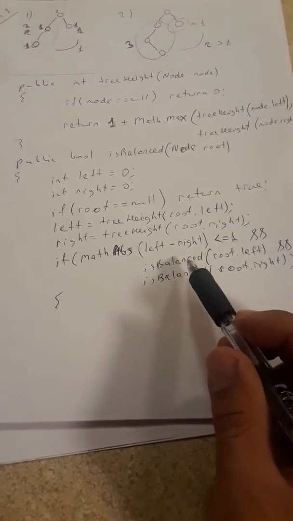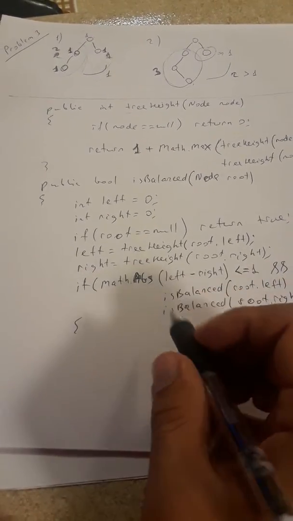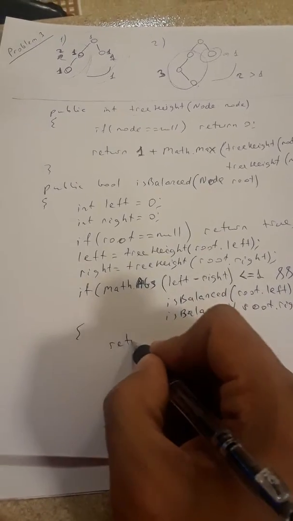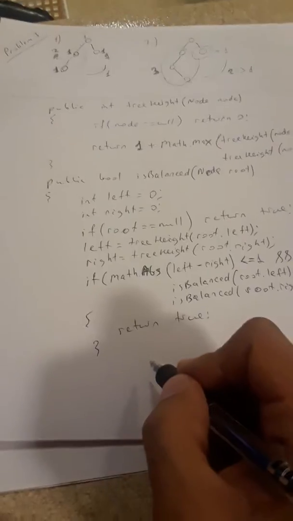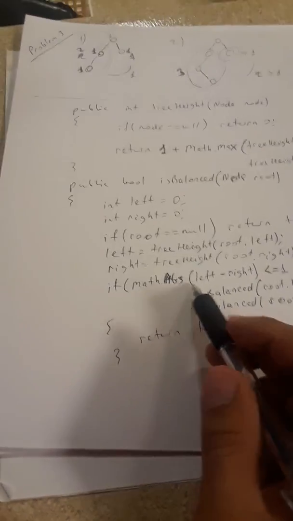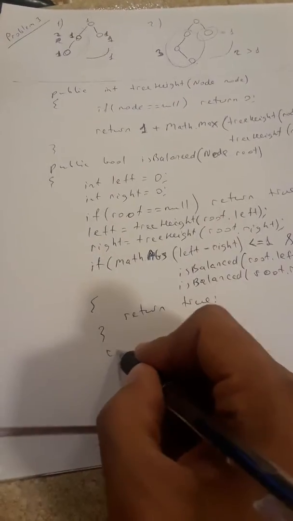And if all the results return true for this definition, at the end we'll just return true. Whenever there is a difference greater than 1, we'll just return false.